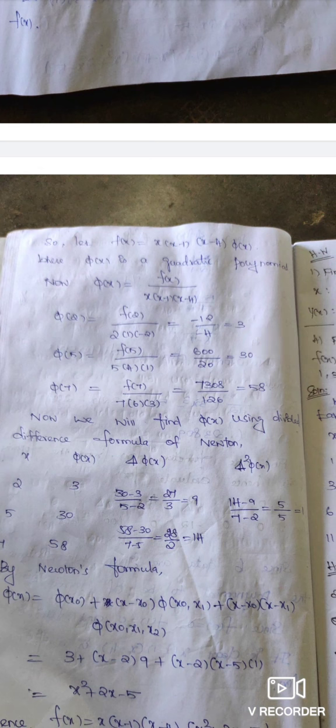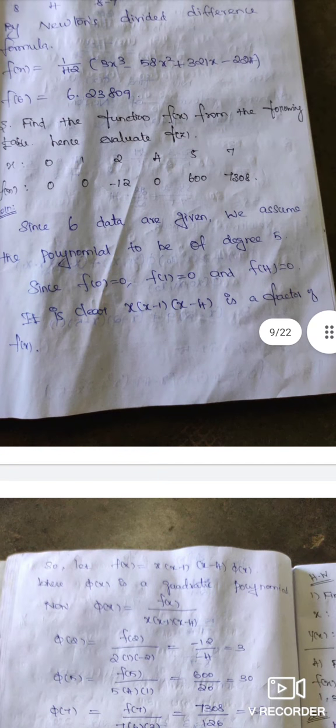So let f of x be equal to x into x minus 1 into x minus 4 into pi of x, where pi of x is the generator polynomial. So first we find the function pi of x. So pi of x is equal to f of x divided by x into x minus 1 into x minus 4.